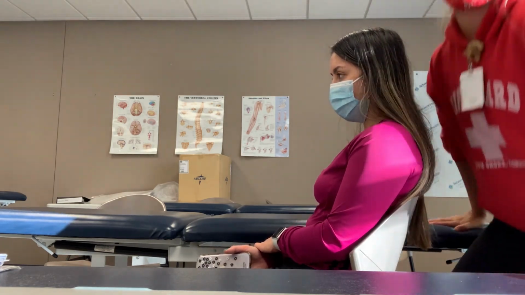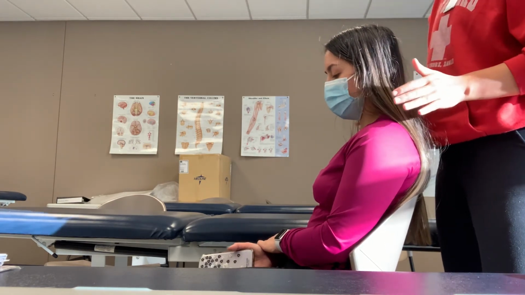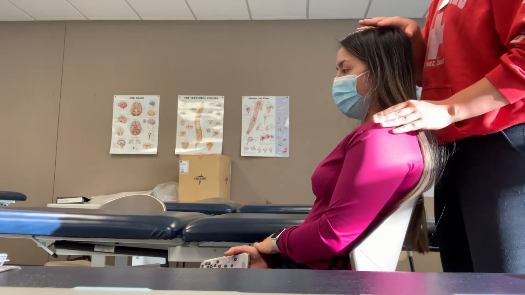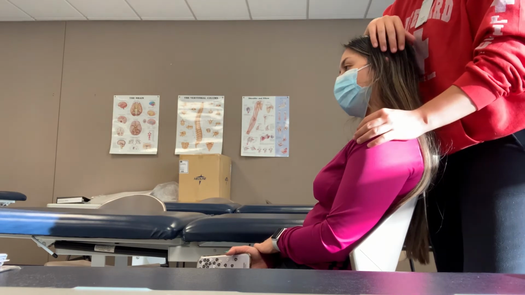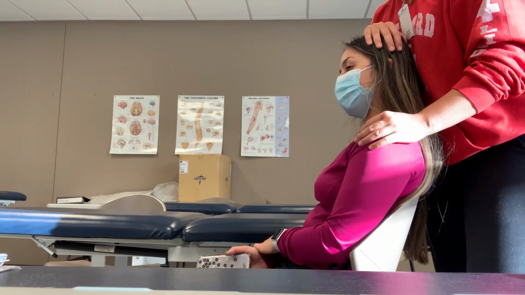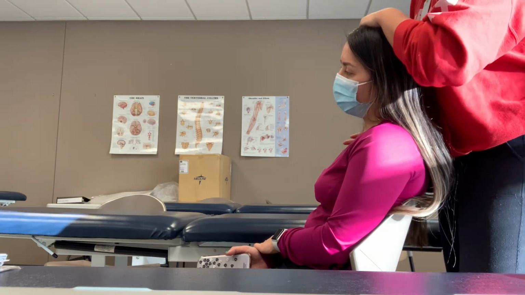First we're going to start with her neck in neutral. Let's say I'm testing the left side, I'm going to have her tilt her head and side bend to the right. Then I'm going to provide some compression through her head while she's side bending. And then I would do the other side as well. Same thing.